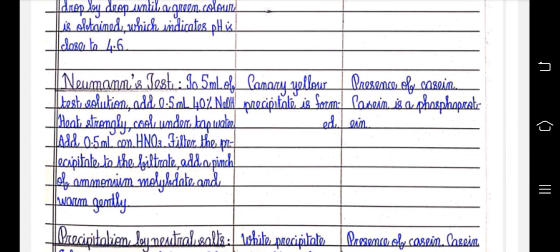To 5 ml of test solution, add 0.5 ml of 40% NaOH, heat strongly, cool under tap water, add 0.5 ml concentrated HNO3, filter the precipitate. To the filtrate, add a pinch of ammonium molybdate and warm gently. Canary yellow precipitate is formed. Presence of casein. Casein is phosphorylated.